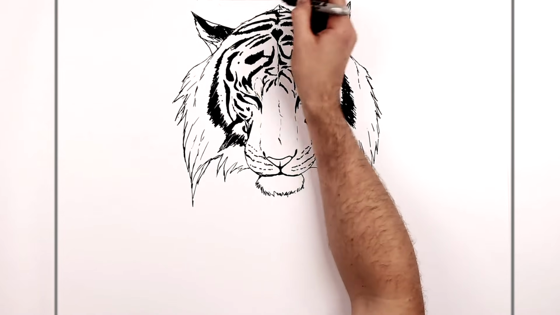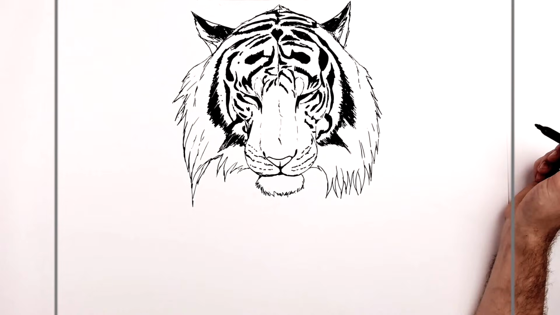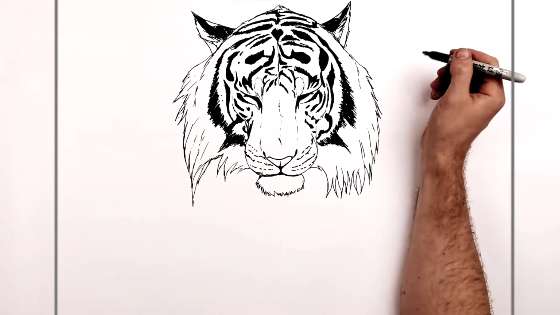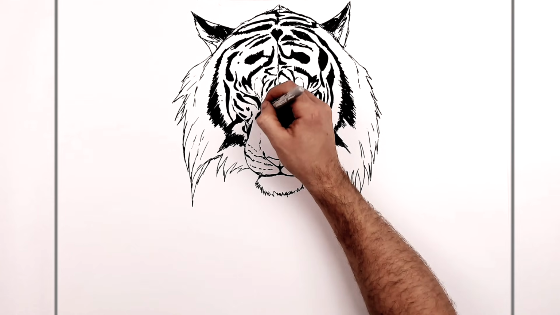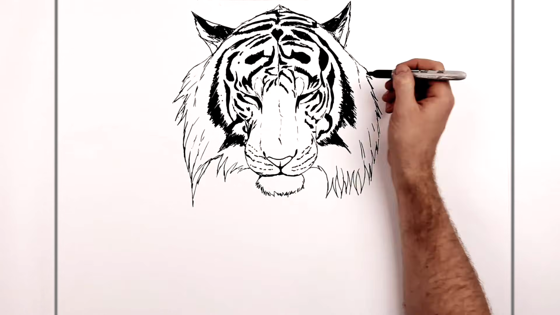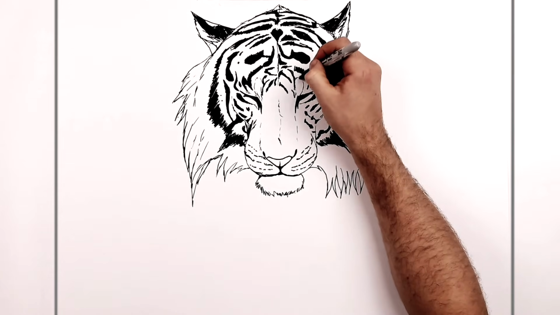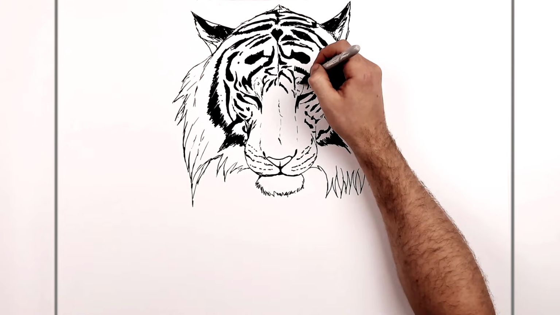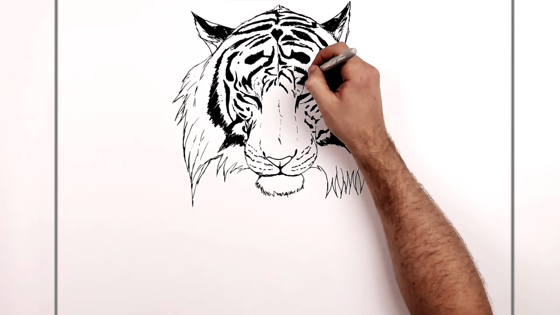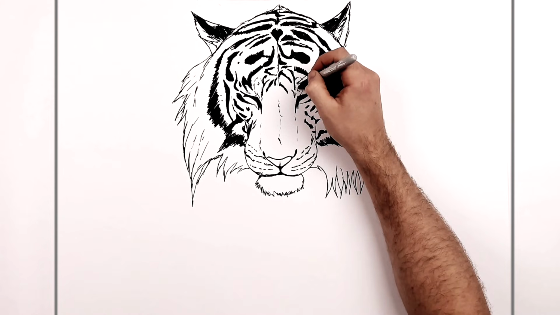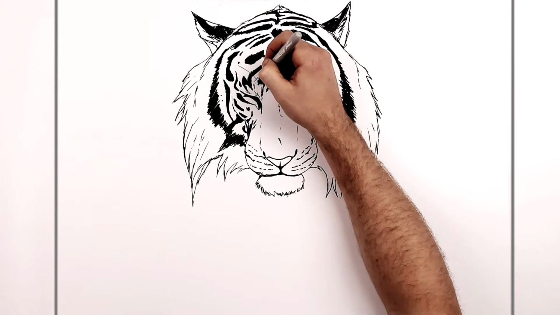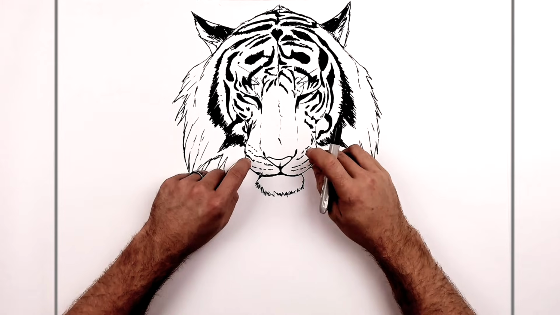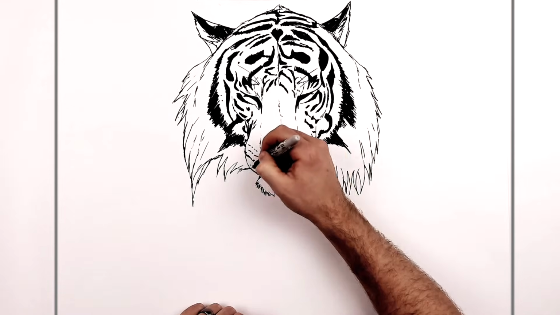This joins up here somewhere. Okay, so I think that's his face mostly. There can be some dots on this part, and some whiskers coming out from it, like so. He does have whiskers here as well, but I'll do them last, right?